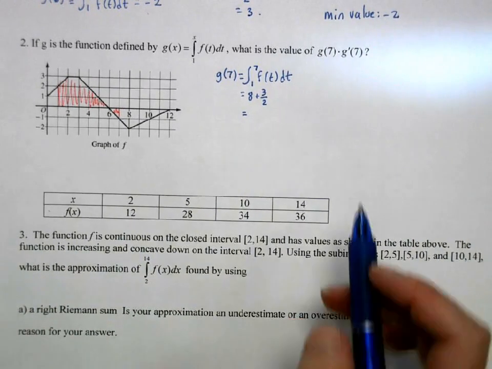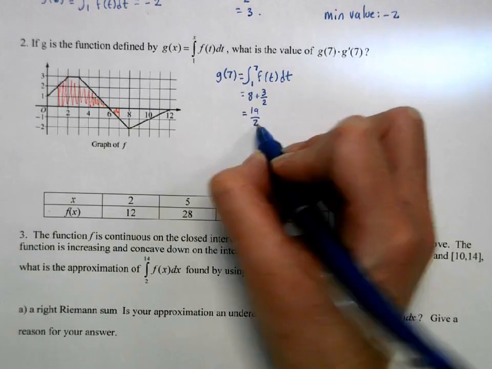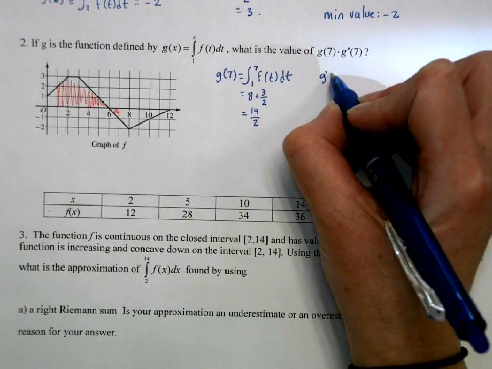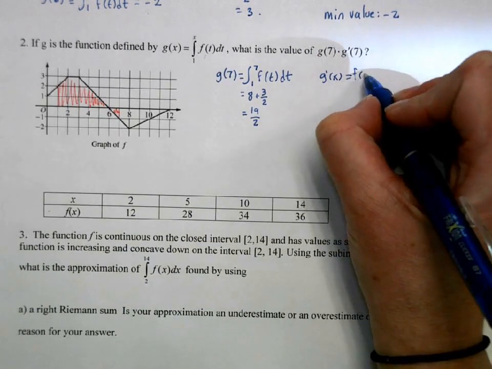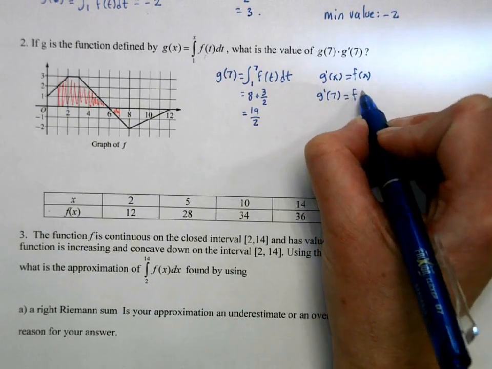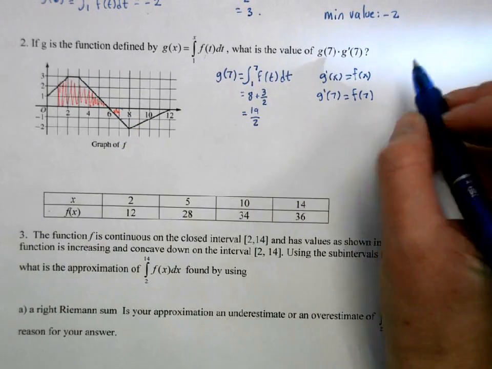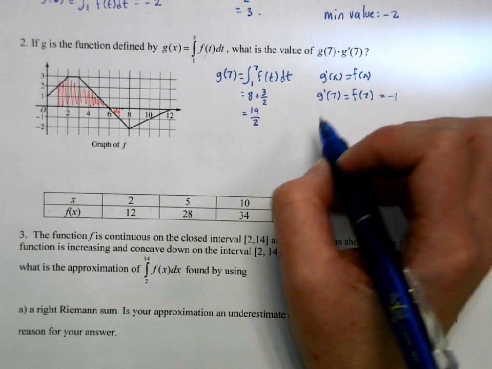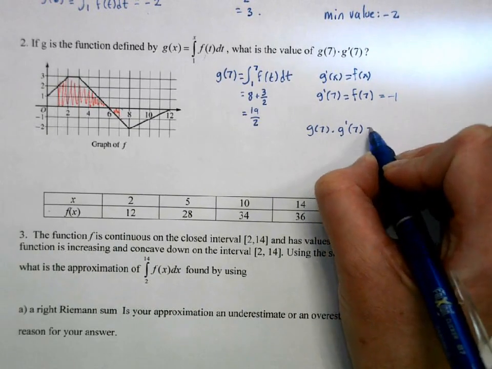G prime of x is going to be the derivative of this, which is just f of x. So g prime of 7 is going to be f of 7. So we go to 7, which is at -1. So g of 7 times g prime of 7 is going to be 19 halves times a -1, or -19 halves.